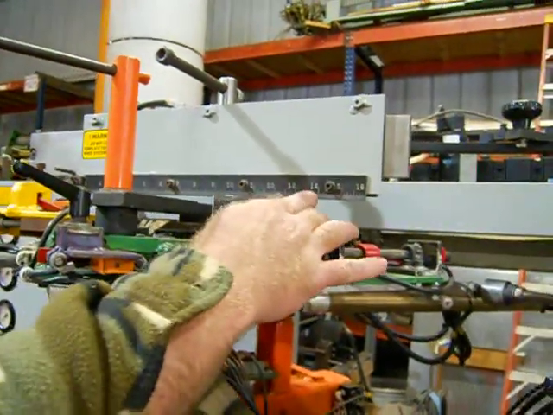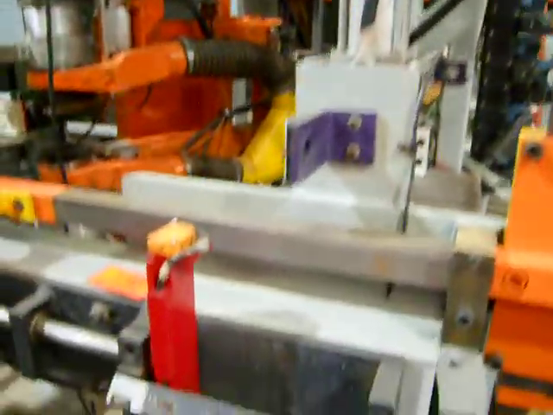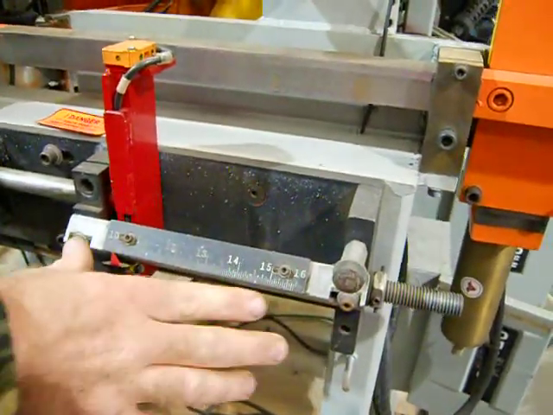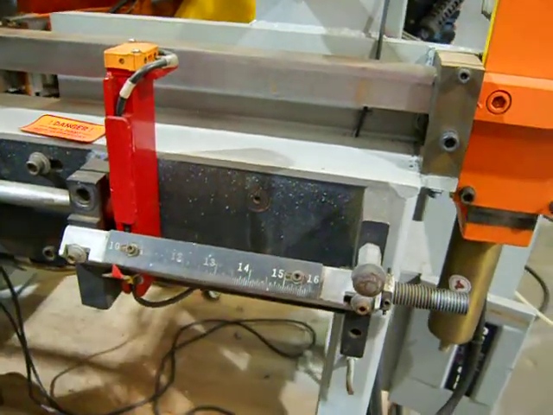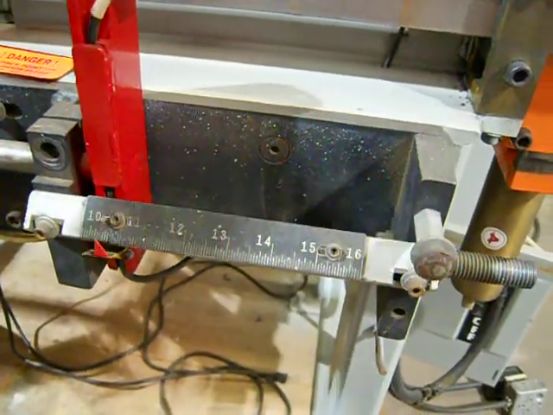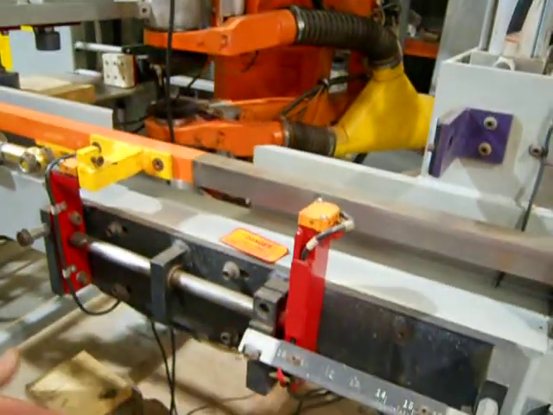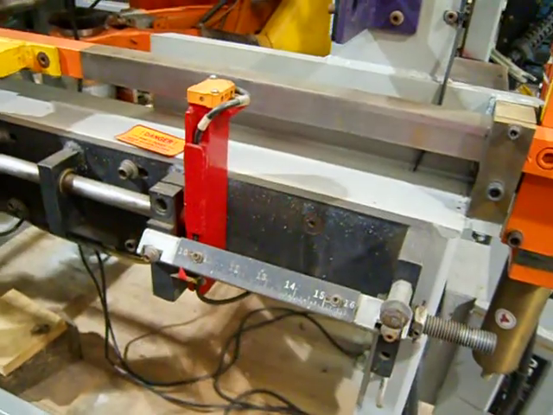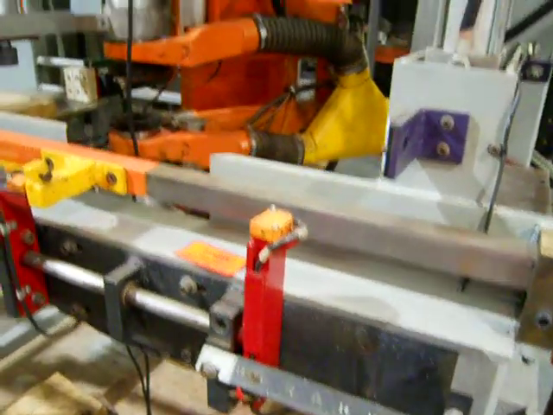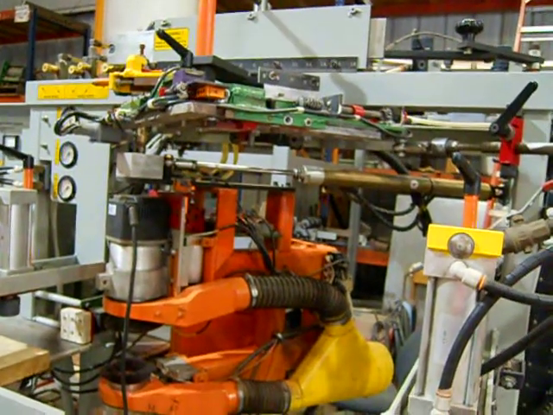We find out where it intersects, and then we put that dimension down here onto the scale that gives us the distance in which the stringer gets advanced in between the tread and rise cuts. Lock it down in position, and that's how you set up the machine for different types of tread and risers.